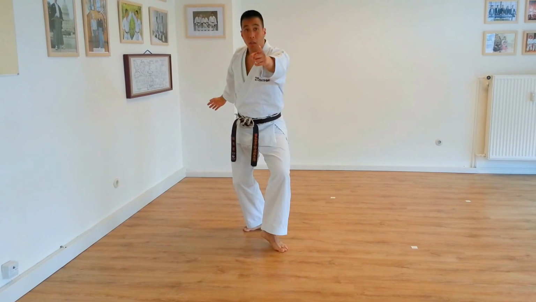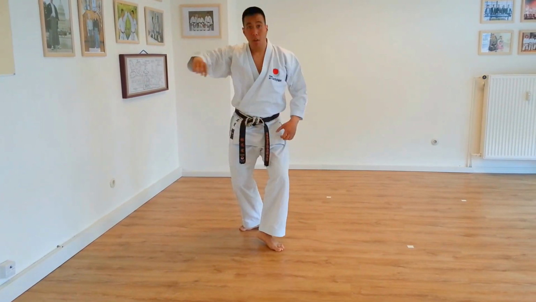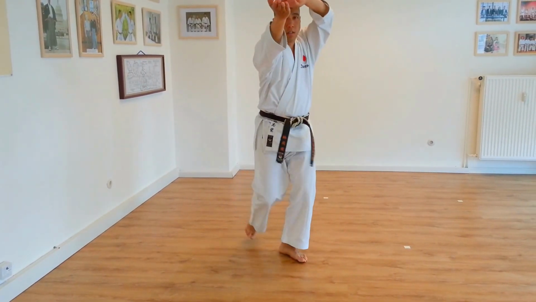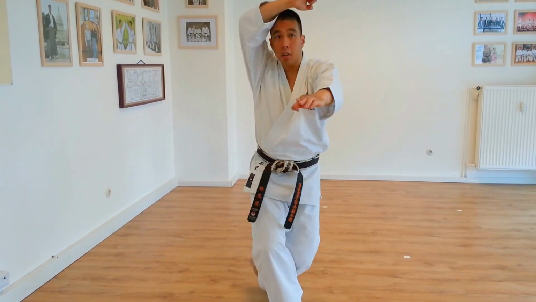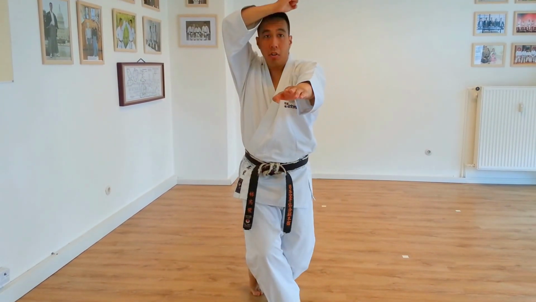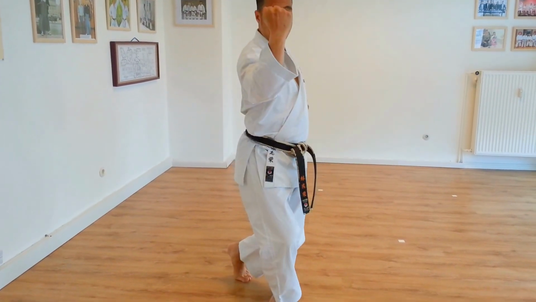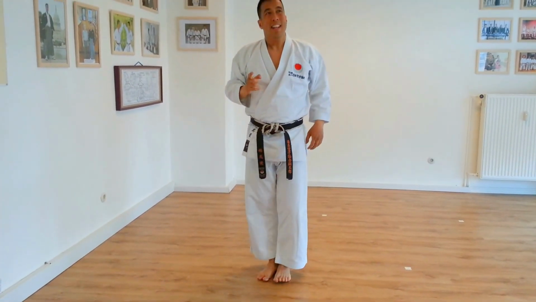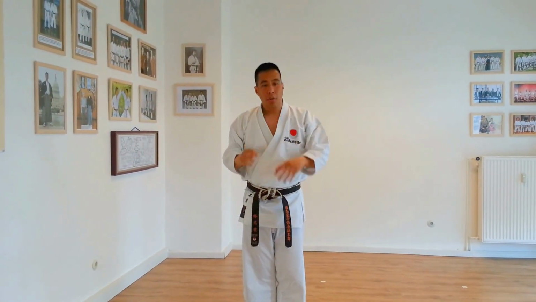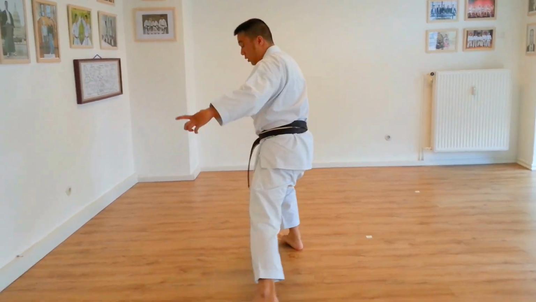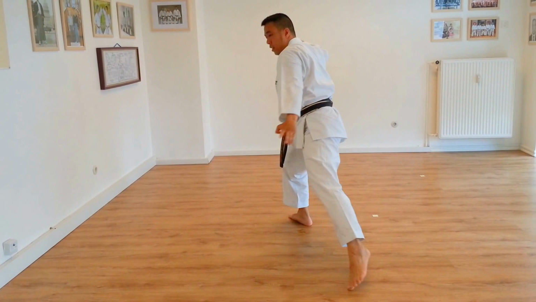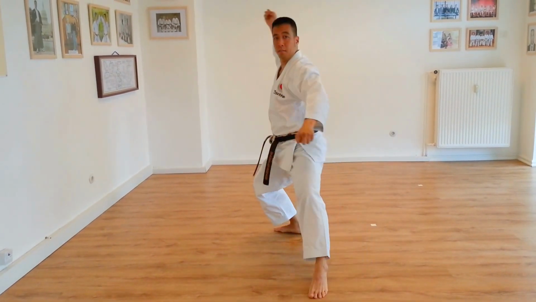Okay? If I come in with a high block here, this gets underneath your arm and then into your face. Okay? That's my reason for that. The last variation is in Heian Godan, the end of the kata.